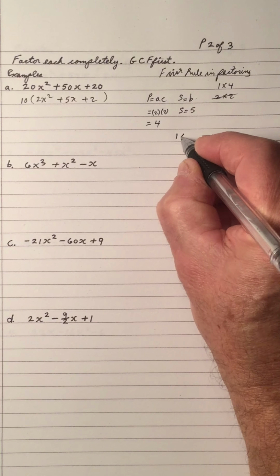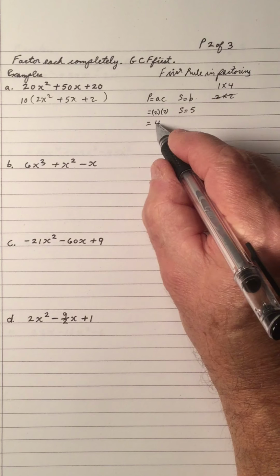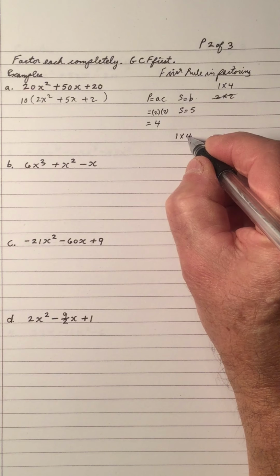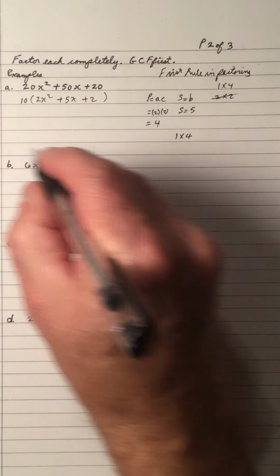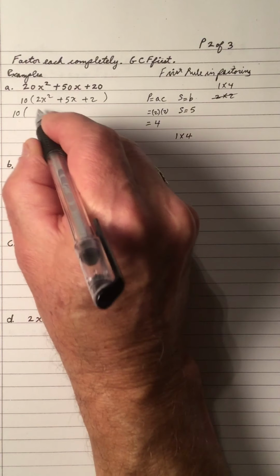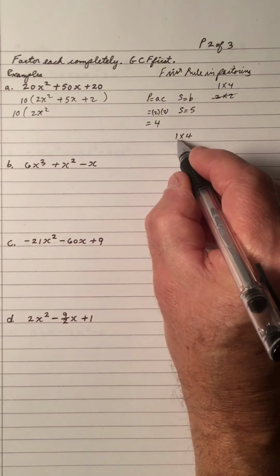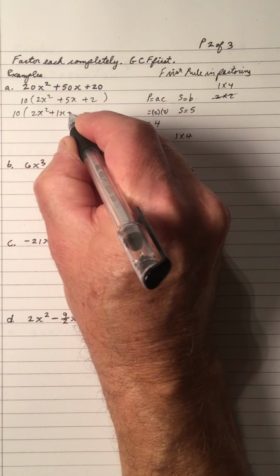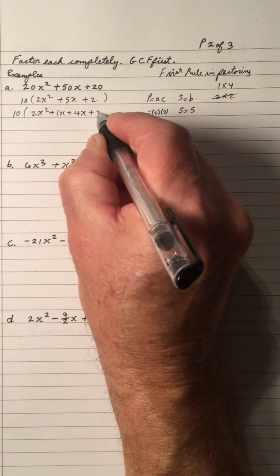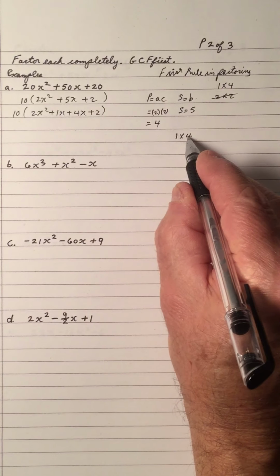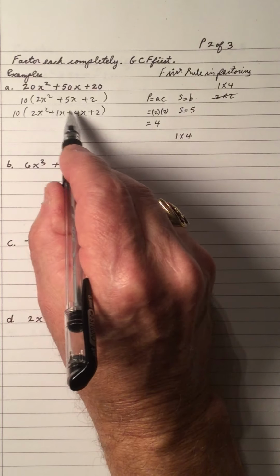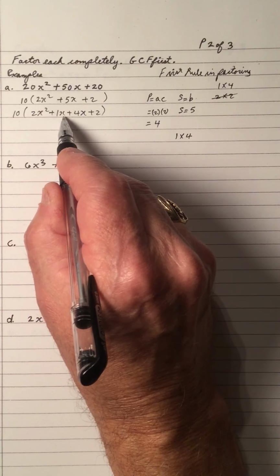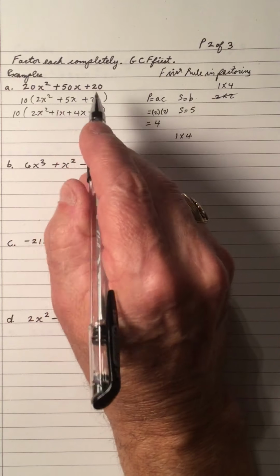So the factors are 1 times 4. And check, 1 times 4 is 4, the product. 1 plus 4 is 5. So 1 and 4 are the right factors. So we're going to take those factors and replace them, a 1 with an x and a 4 with an x, because those two factors are put in the middle. When you add 1x and 4x you get a 5x. So I have to put those factors and put an x with each of them.